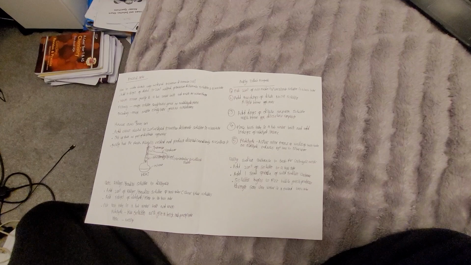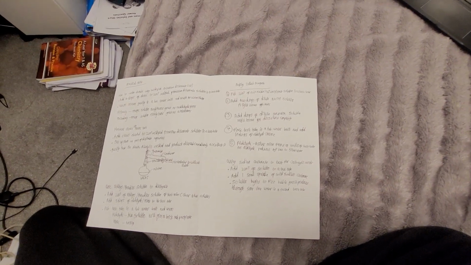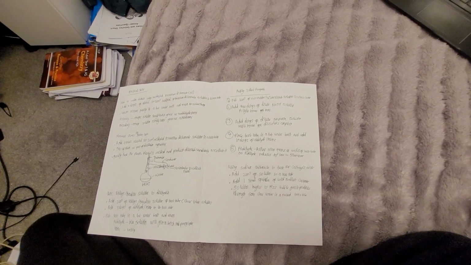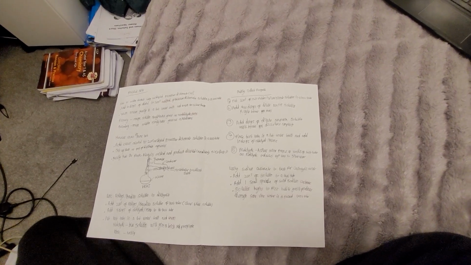Using sodium carbonate to test for carboxylic acids: add 2 cm³ of the solution you want to test to a test tube. Add 1 small spatula of solid sodium carbonate. The solution begins to bubble. Bubble the gas it produces through some lime water in a second test tube, and you should observe the lime water turns cloudy.